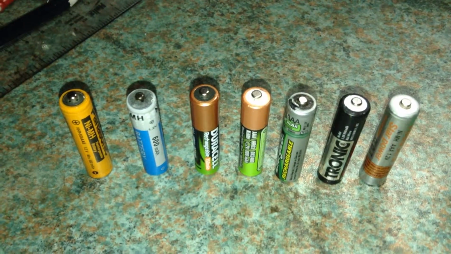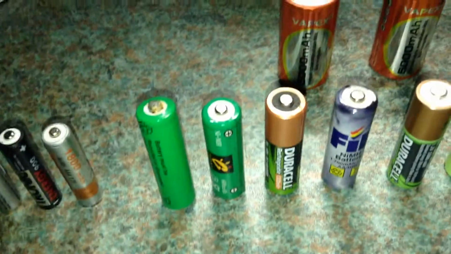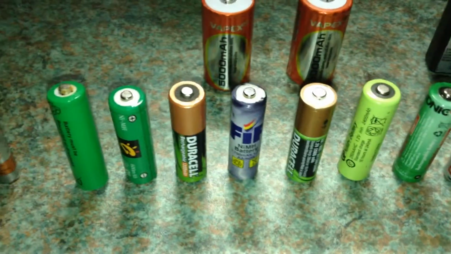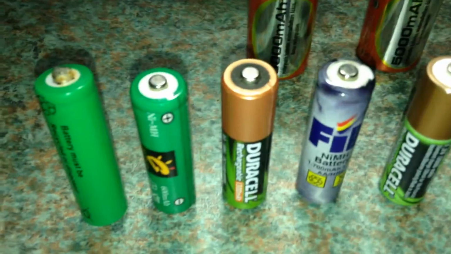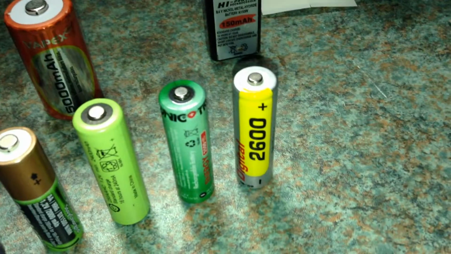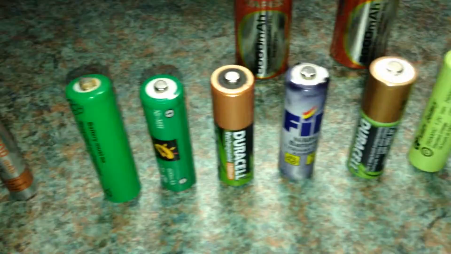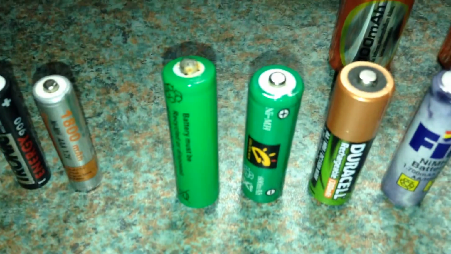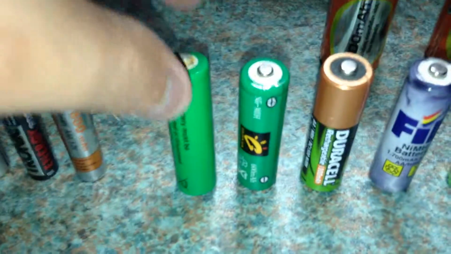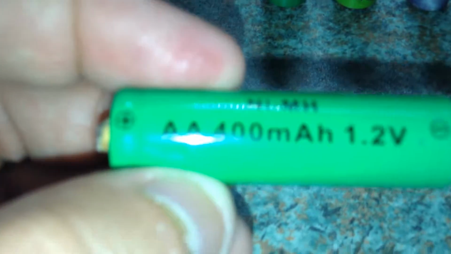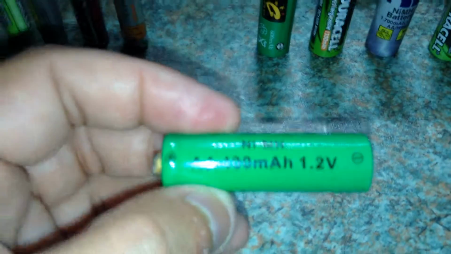So if I go on to the AA batteries, the same thing here. We have the lowest milliamp hour rating on the left, going through to the highest on the right. If I pick up one of the batteries with the lowest rating, this one here, it has a capacity of 400 milliamp hours, which is not very much for a AA battery.